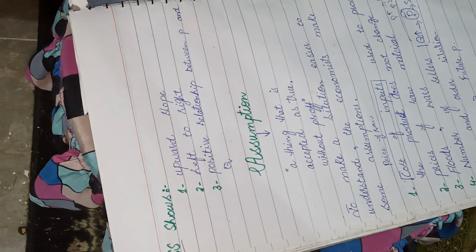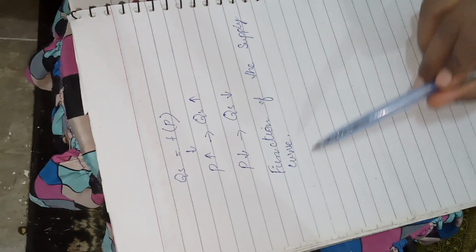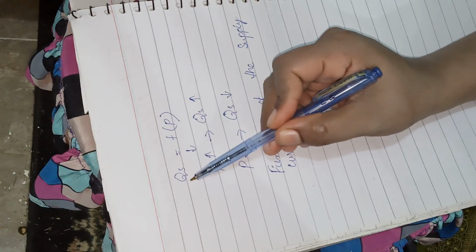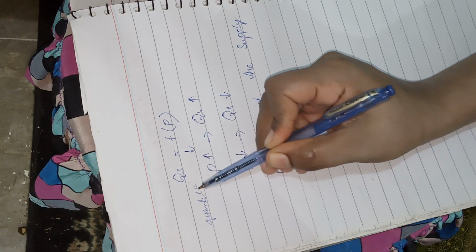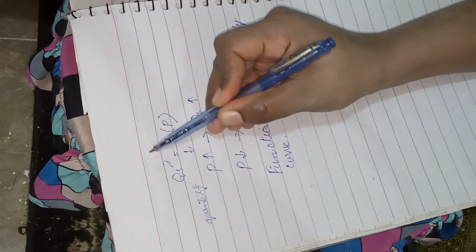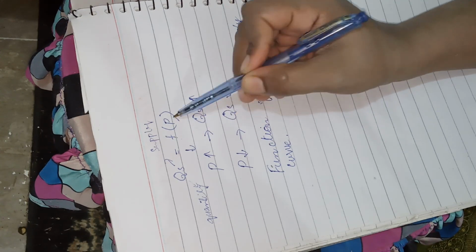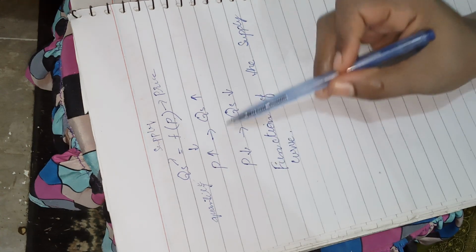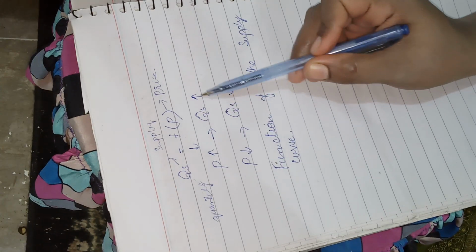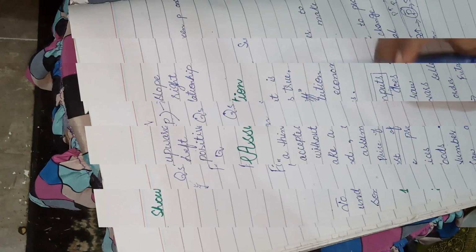Now I will discuss the function of the supply. This is the actual picture of the function of the supply. Q denotes quantity, S for supply is equal to F for function, P for price. When P increases, quantity supply increases. When P decreases, quantity supply decreases. This is the function of the supply.